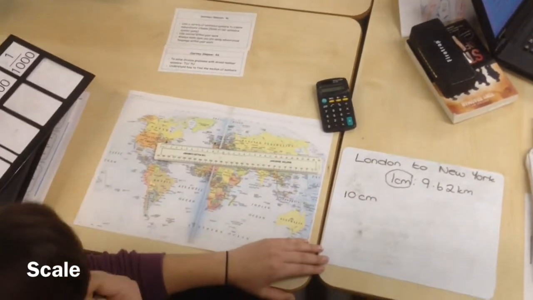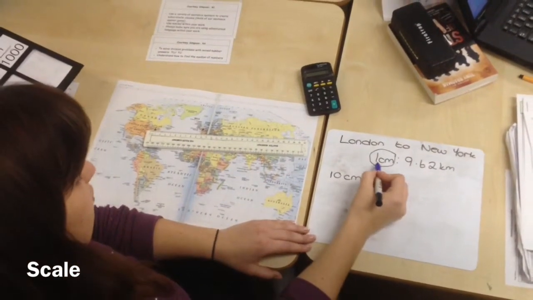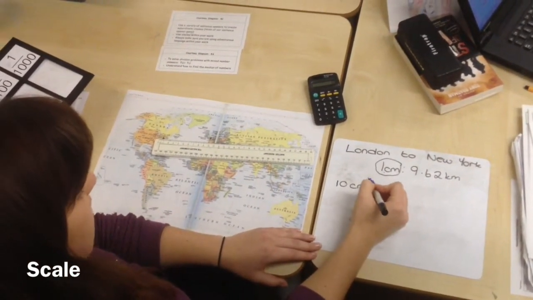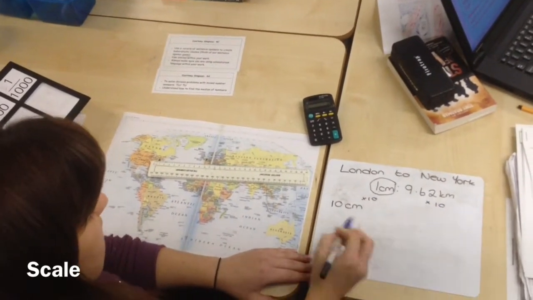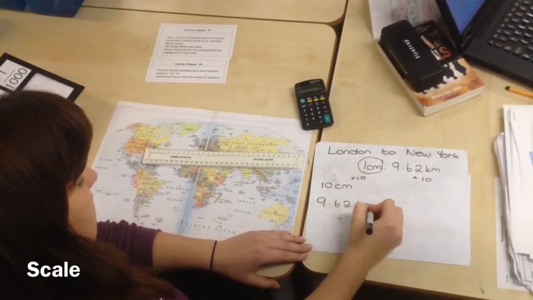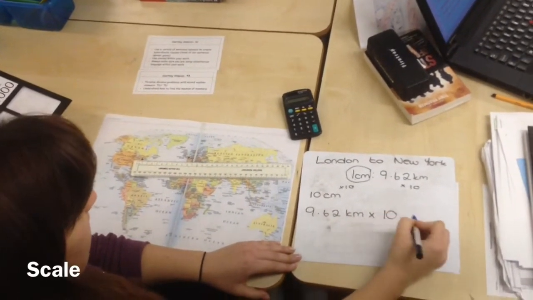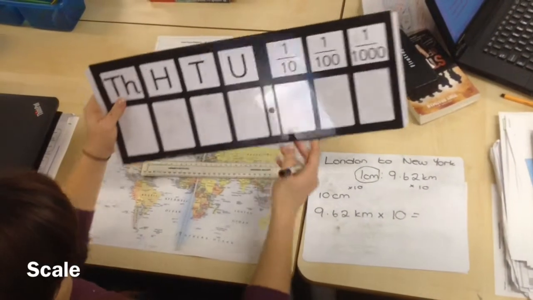So the way I would find out how far it actually is from London to New York is I would realise that this is 10 times this. So I need to do exactly the same on this side. So I need to do 9.62 kilometres times 10. Now obviously you could use grid method, but we love our place value sliders.